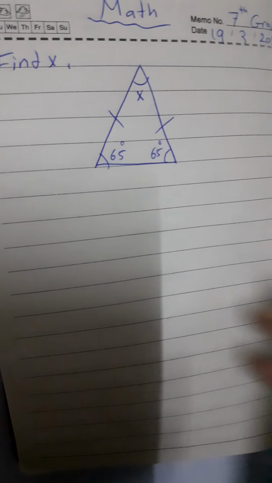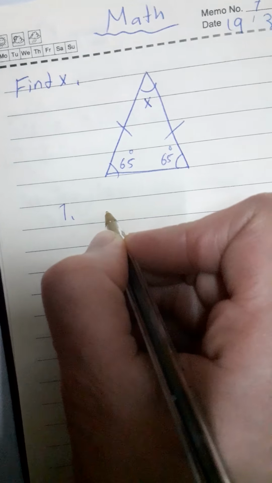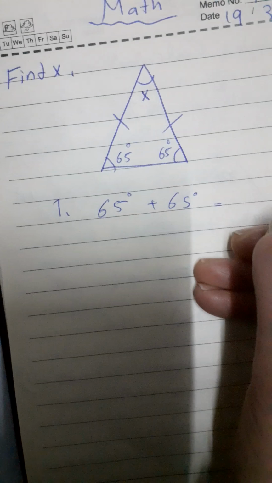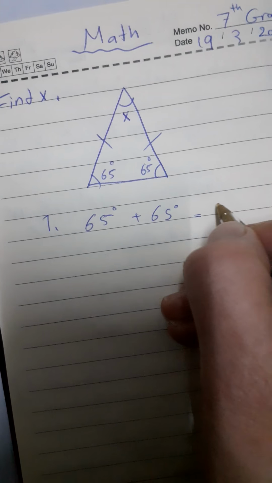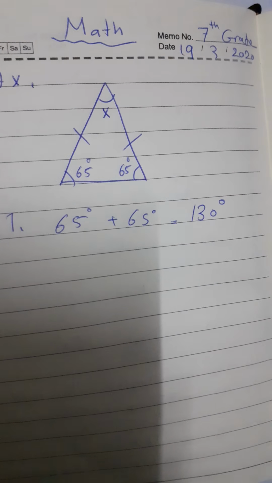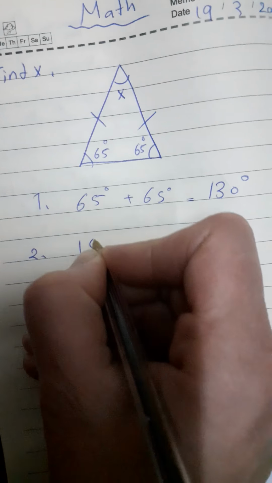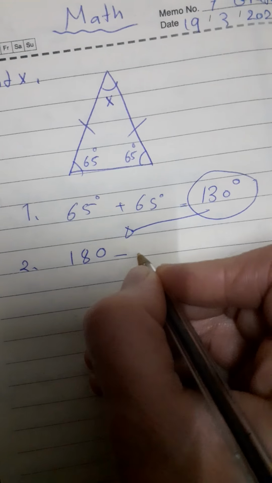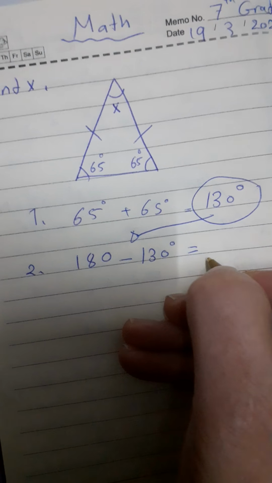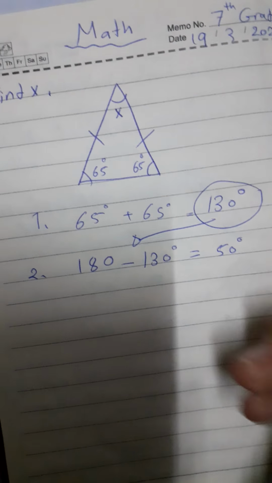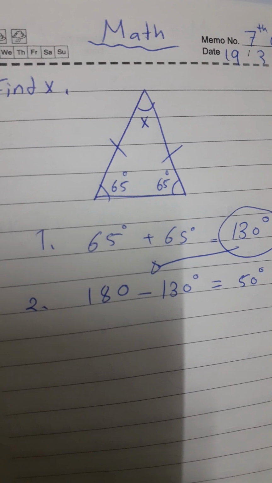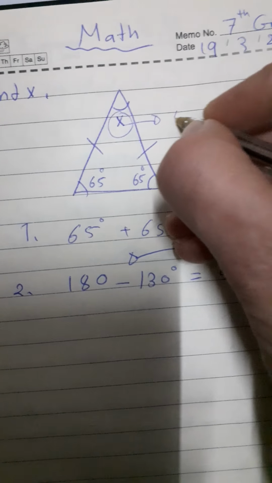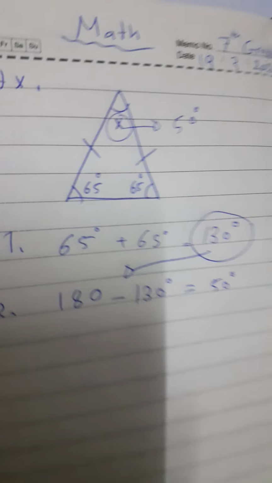As we said before, the first step is to add up 65 and 65 degrees, which equals 130 degrees. And then subtract this number from 180 degrees. So 180 minus 130 equals 50 degrees. Is that right? Yes, absolutely right. Now this unknown value becomes known and it has a measurement of 50 degrees.